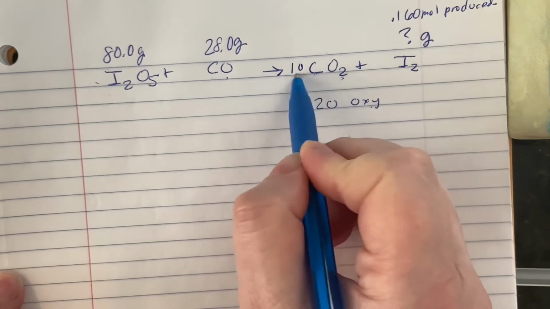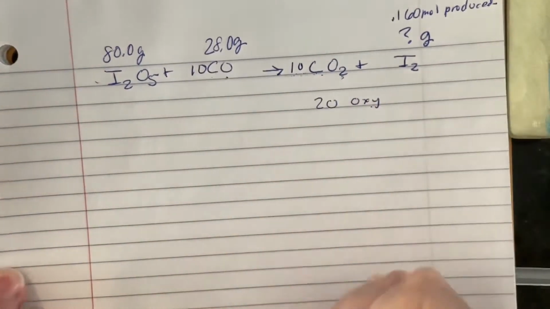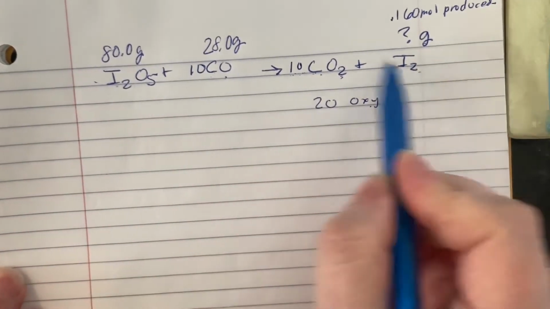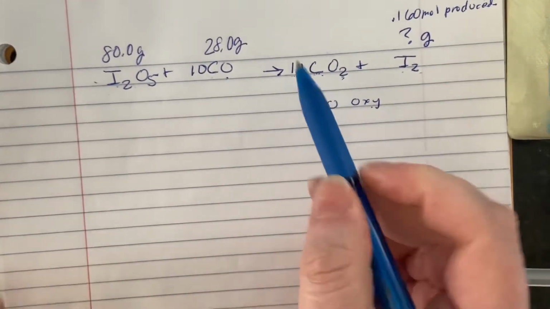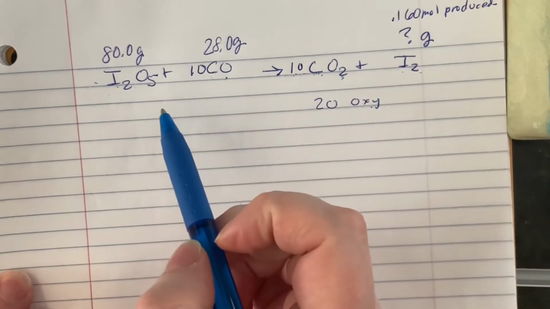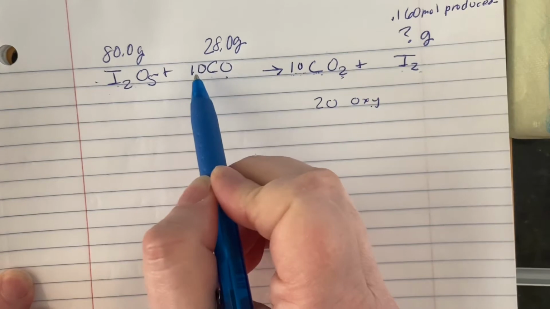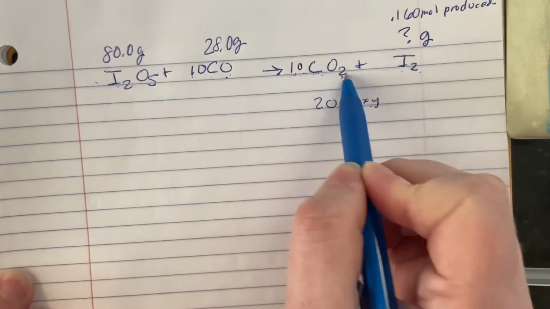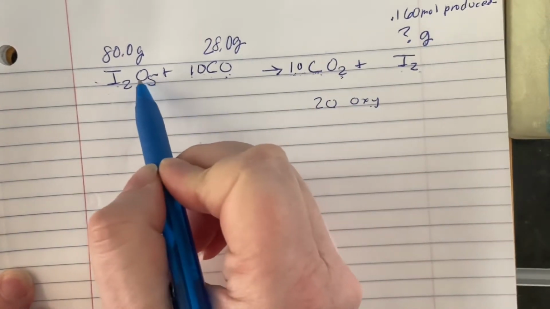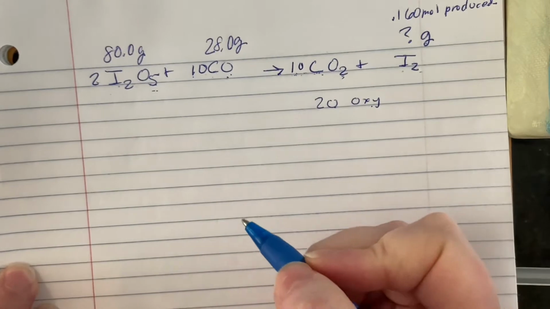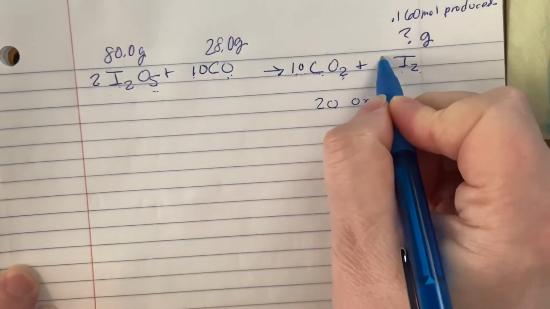So I know since I have a 10 here, I have to put a 10 there so that my carbons are balanced. So right now my iodines are balanced and my carbons are balanced, but my oxygens are probably way all over the place. So let's see what I get here. Now I have 15 oxygens versus 20 oxygens. So that means I need to add 5 more. So I'm going to put a 2 there. If I put a 2 there, I also need a 2 here.